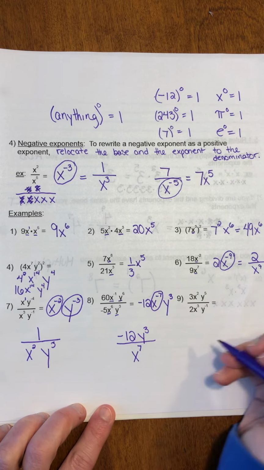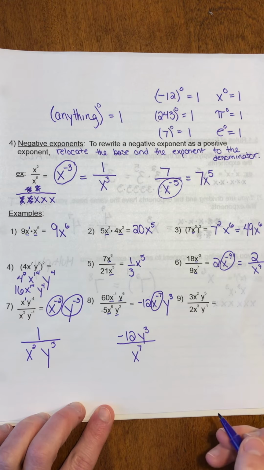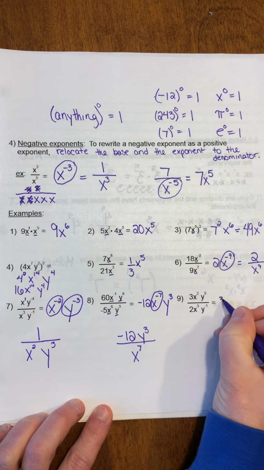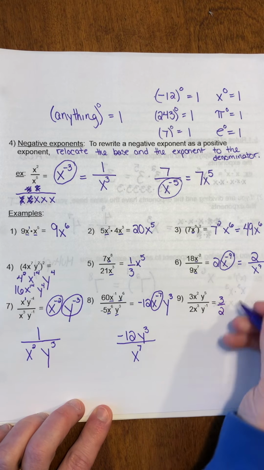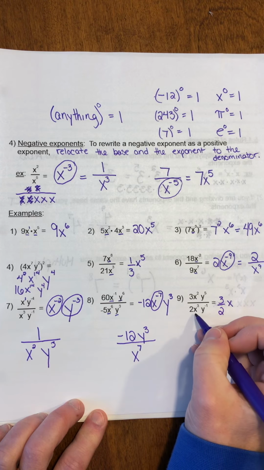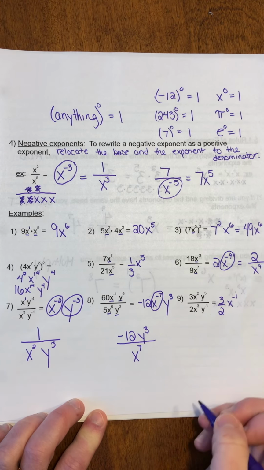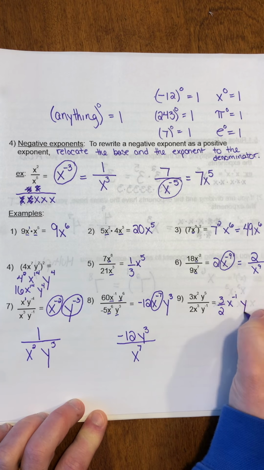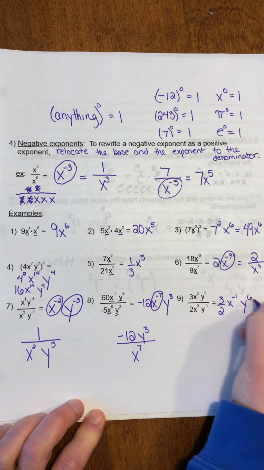Last one. So we've got 3 over 2. Can I simplify that at all? Nope. So I'm going to write it as 3 over 2. Okay. And then I deal with the x part. So x squared over x to the third. So 2 minus 3 is negative 1. And then y, 5 minus a negative 1 is positive 6.